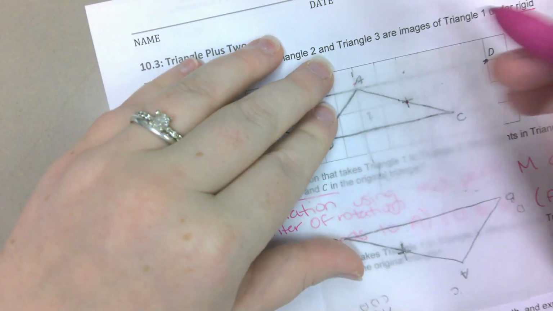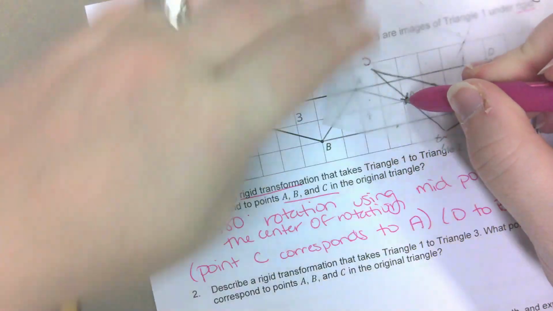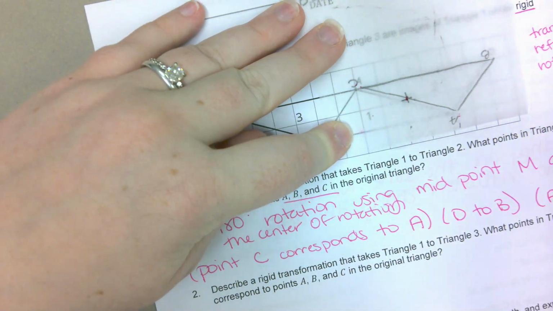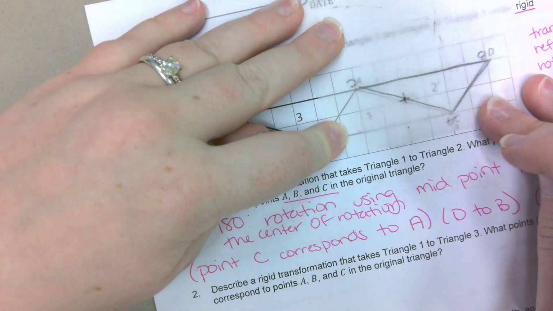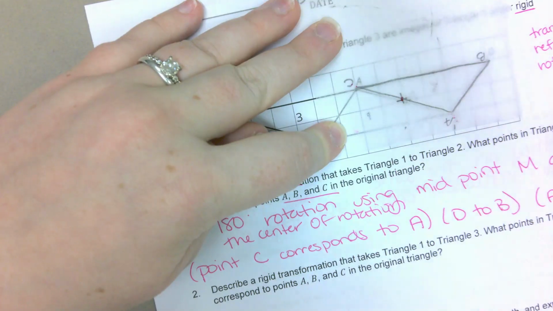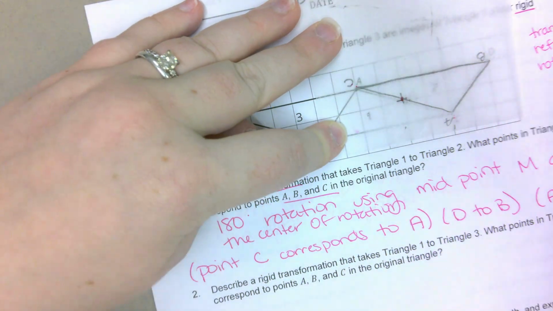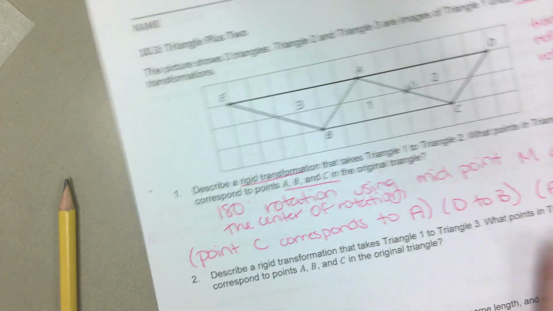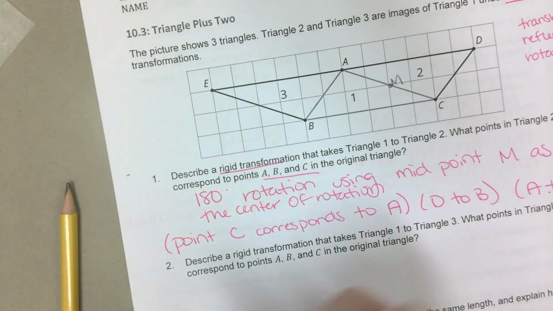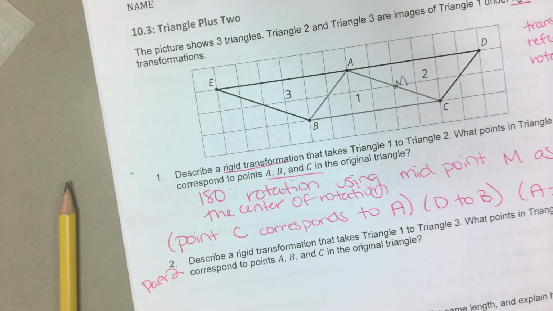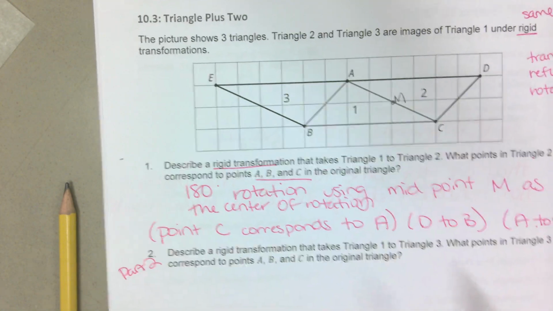Because when I rotate it, I'll do it one more time. Okay, so what I wrote down there is A corresponds to C, right here. B corresponds to D. And then C went to A. So those are our corresponding points. All right, so this is going to be part 1 of this video. Part 2, I'm going to start a new video so the length won't be too long for when I upload it.